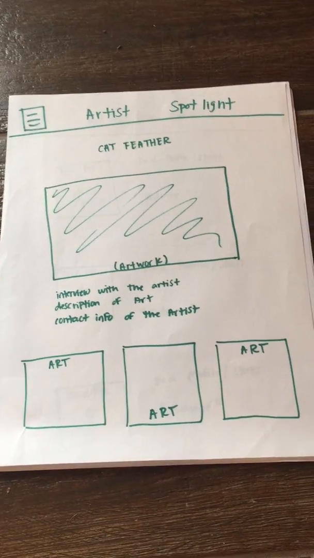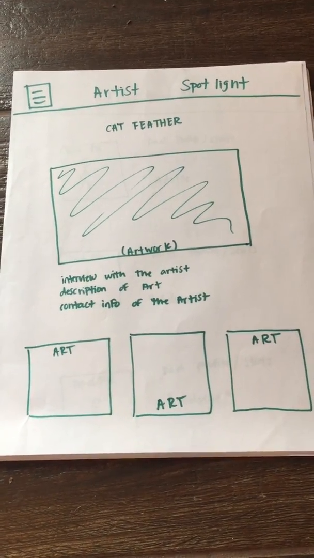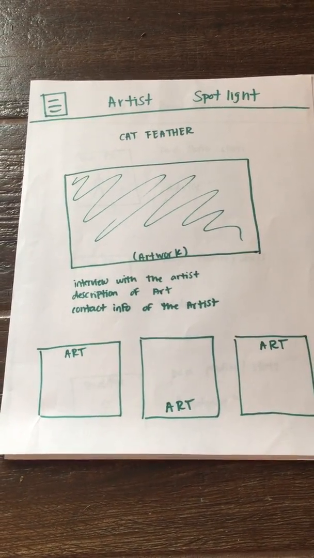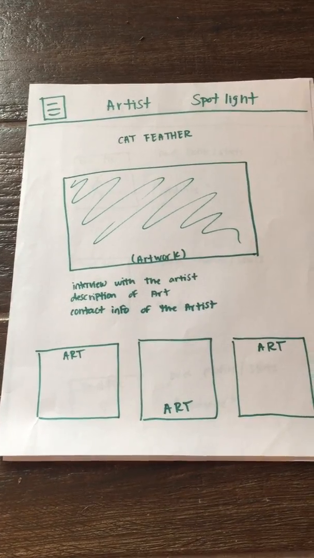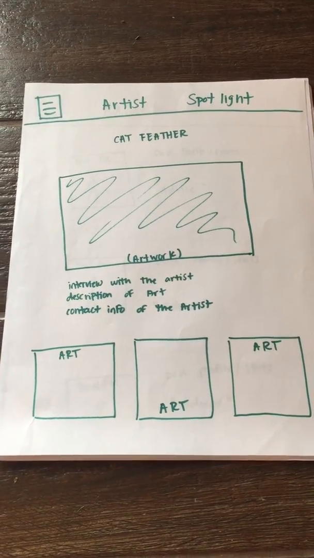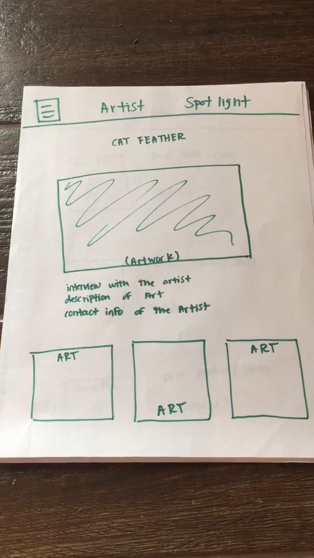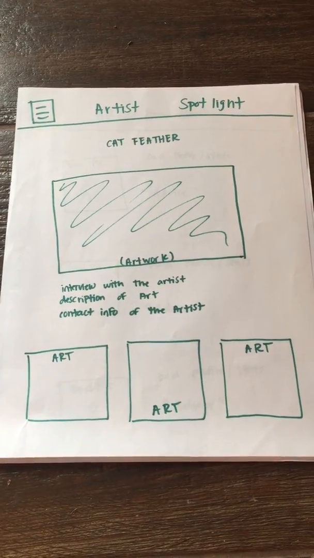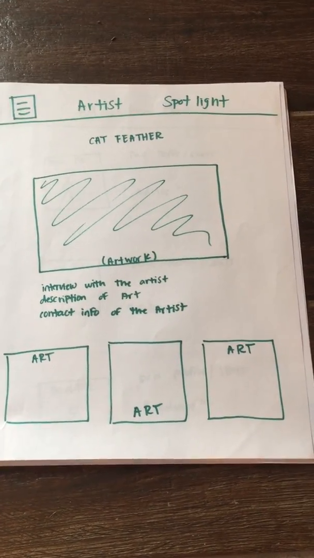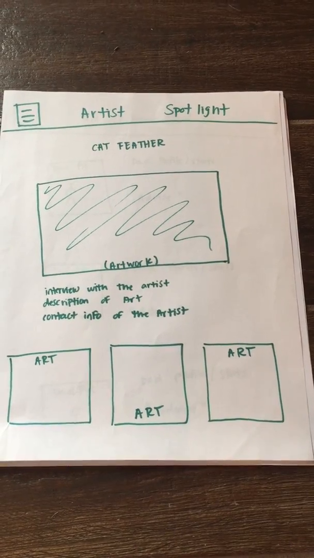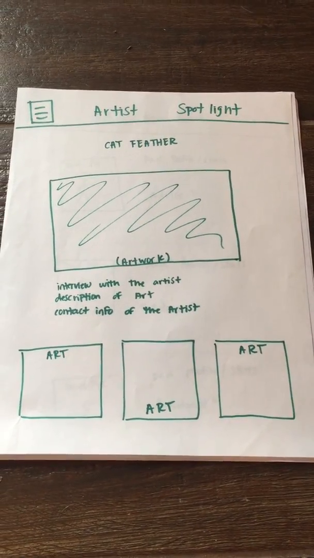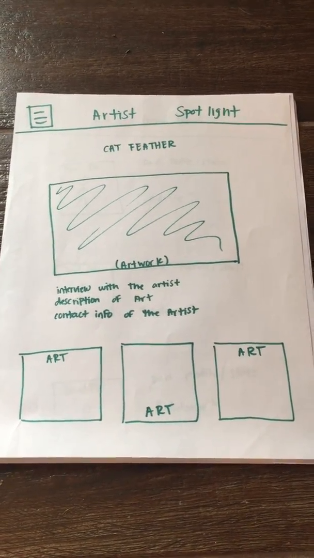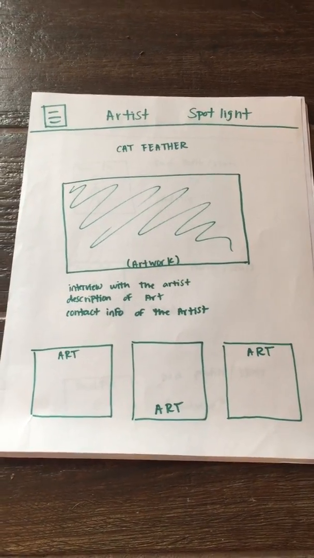And from here, she would be able to see a bunch of pieces of work, and then read an interview and description from the artist, and then contact info for the artist, so that if she liked this particular piece or what this person has to say or what they do, then they'd be able to contact her.